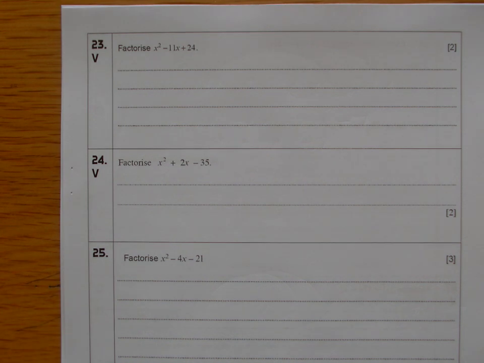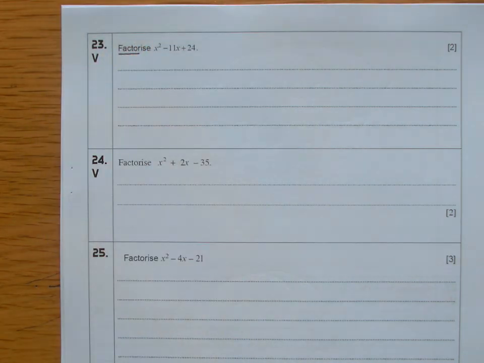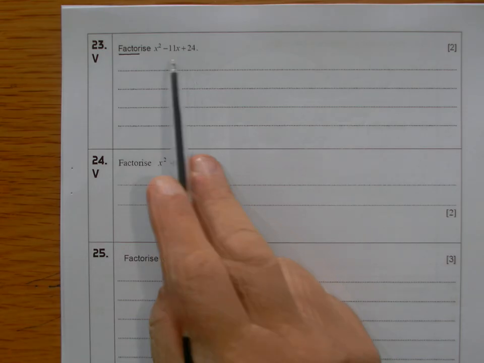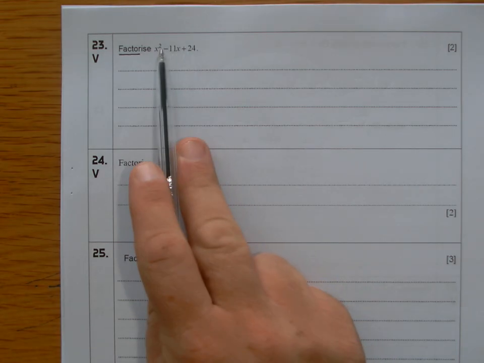Okay, factorise x squared minus 11x plus 24. So going back to previous videos on this where we had to factorise, remember we're looking for factors. And when you look at this expression, it's what we call a quadratic expression. So we've got an x squared in there, right?